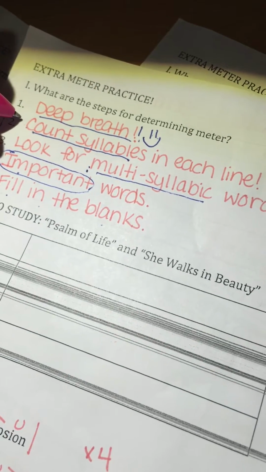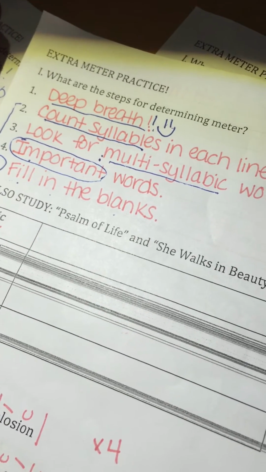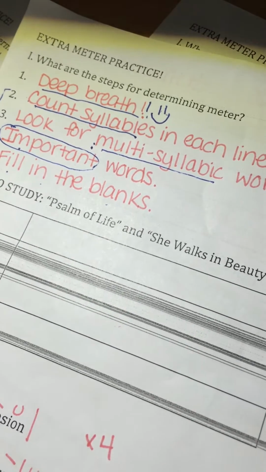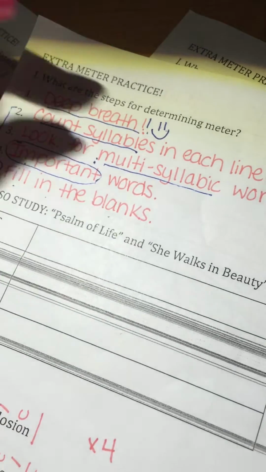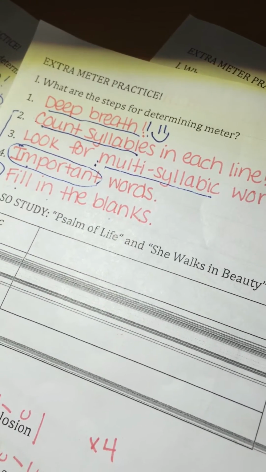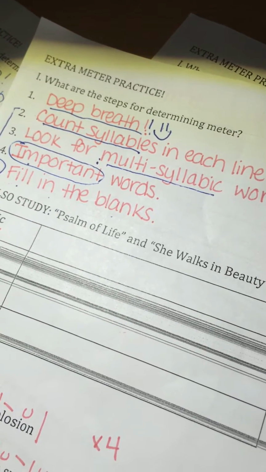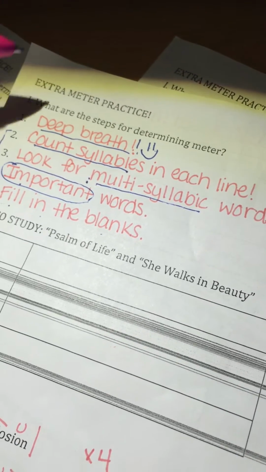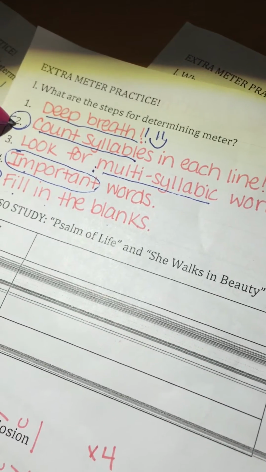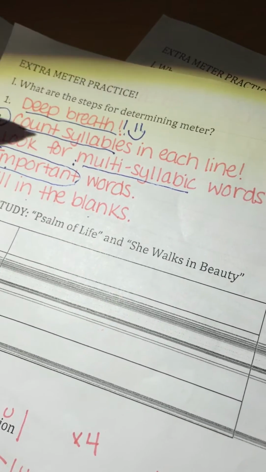The first thing you're going to be doing after you remember the lines, and by the way, on the quiz, we're really going to be working with single lines of poetry. So it's going to be pretty isolated in terms of you are going to be determining one line and the stresses and the unstressed syllables in that particular line. So we won't even really be numbering the line of poetry. So your first step is going to be step number 2. After you take a nice deep breath, you're going to be counting the syllables in each line.